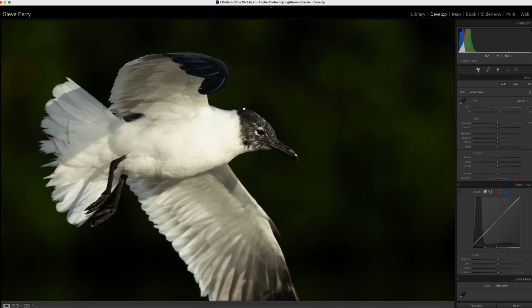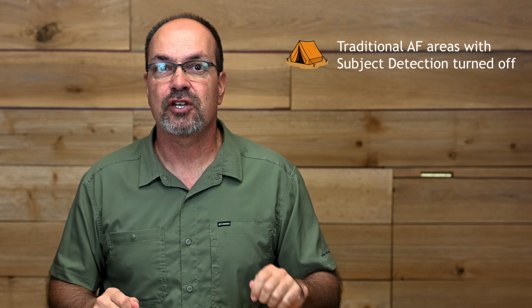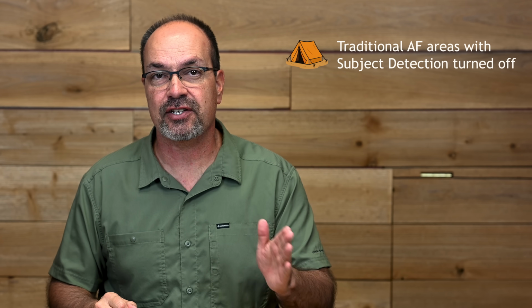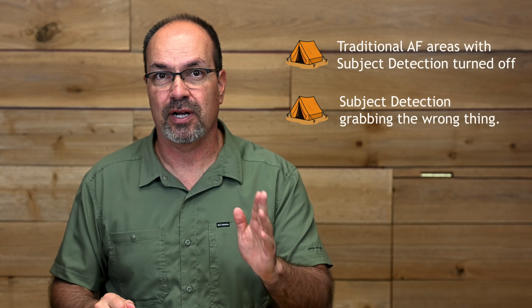Here's your first clue that you have an AF area issue. You're getting part of the animal sharp, maybe a wingtip, maybe the body, maybe the nose, but the eye is soft and mushy. Let's fix the problem by splitting this into 2 camps. First, traditional AF areas with subject detection turned off. Second, subject detection grabbing the wrong thing.